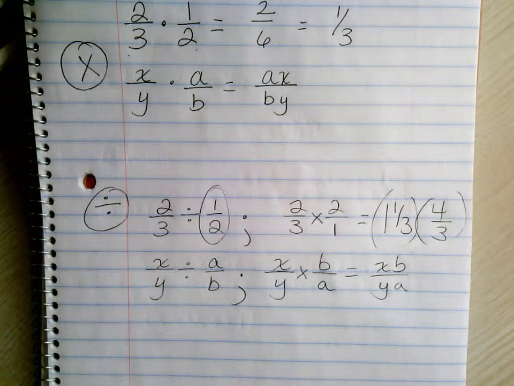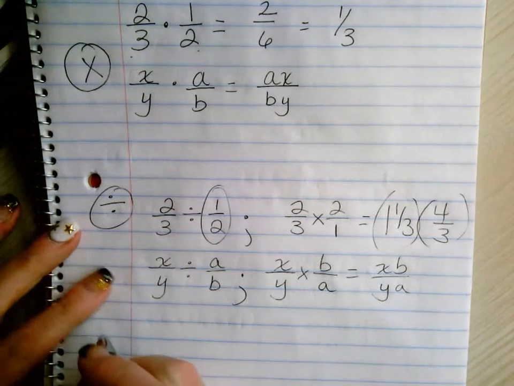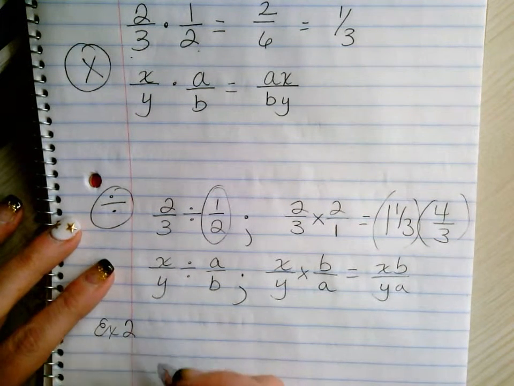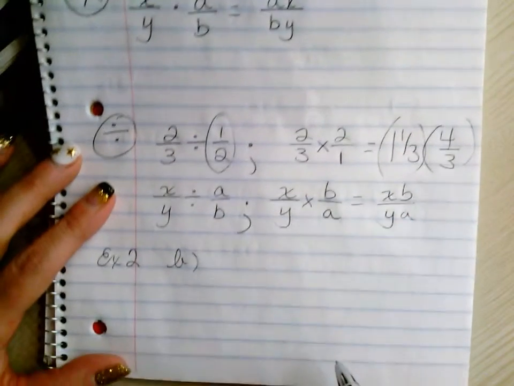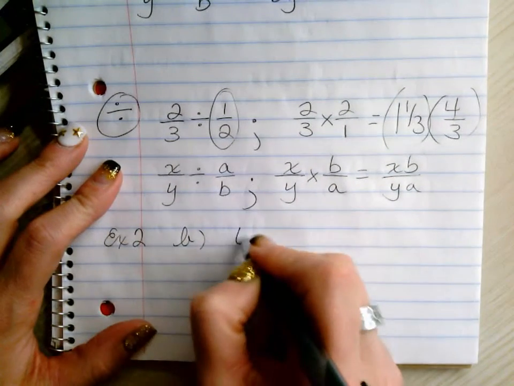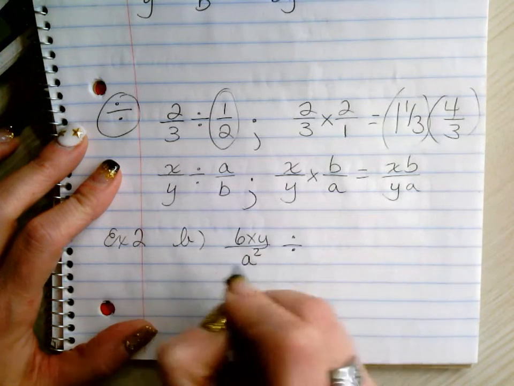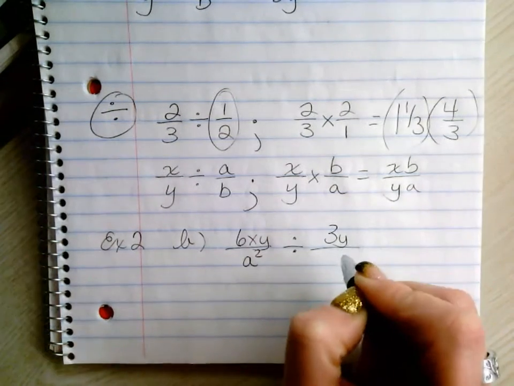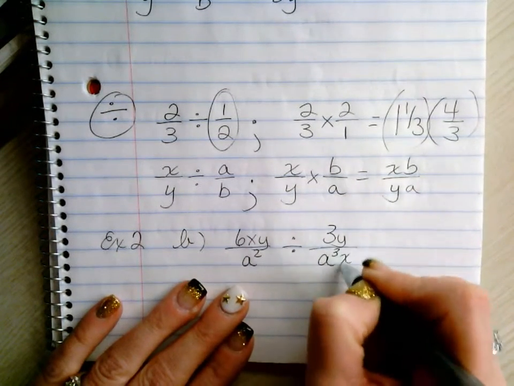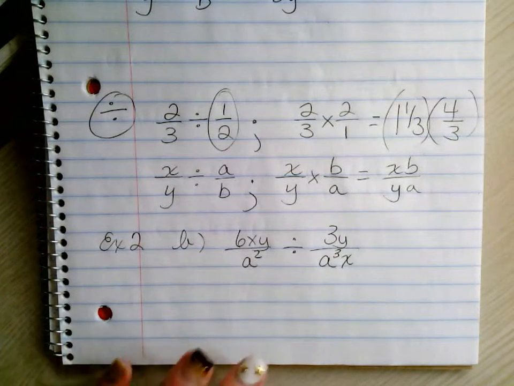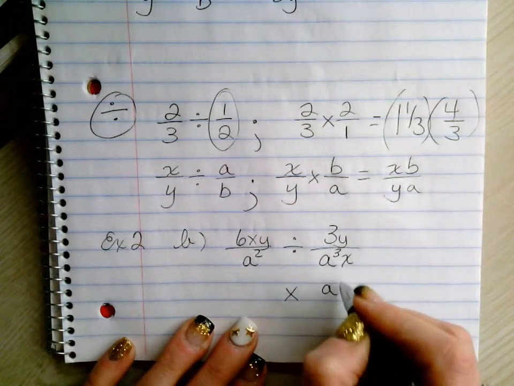Okay? And once you start multiplying, all the things that we've already learned over the course of the years are quite simple. They just get a little more difficult depending upon how many different things you have to deal with. So let's look at example 2 really quick. I'm not even going to do the first one. I'm going to do letter B. Letter B says you need to take 6xy over a squared and divide it by 3y over a cubed x. Okay? Can't divide by a fraction, so we multiply by the reciprocal.